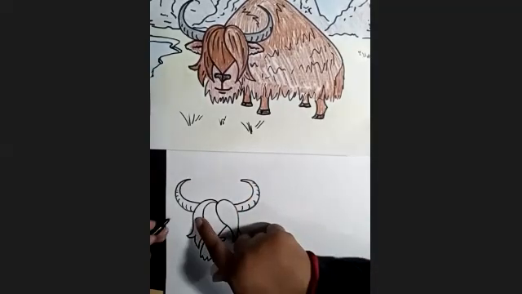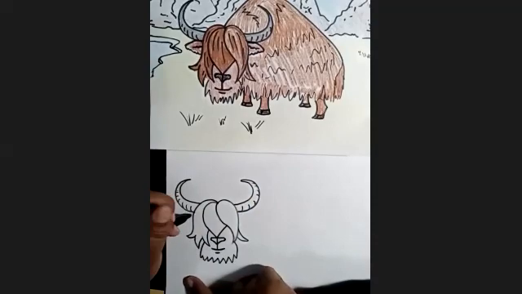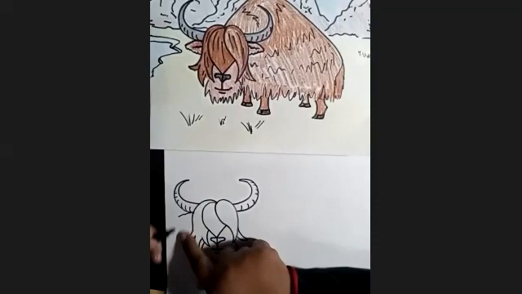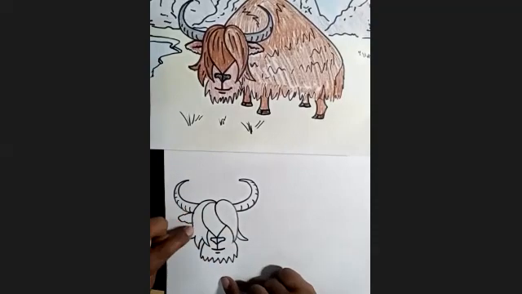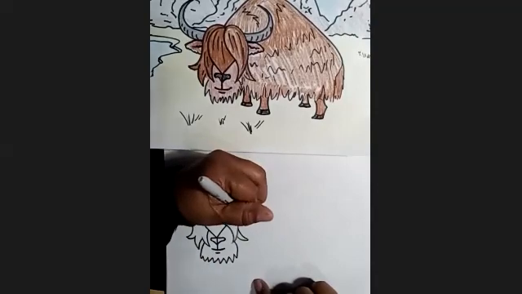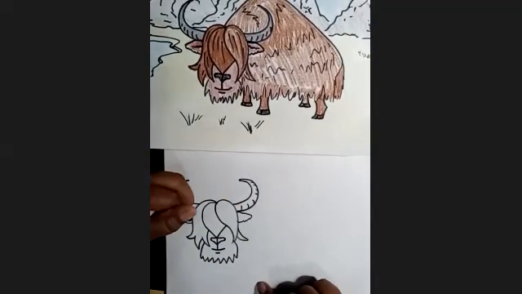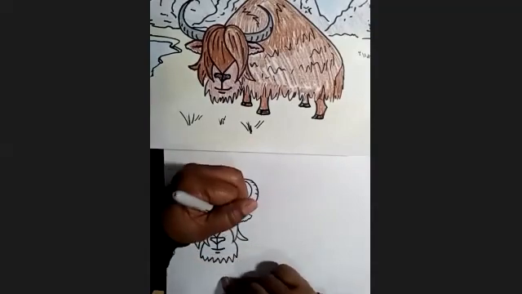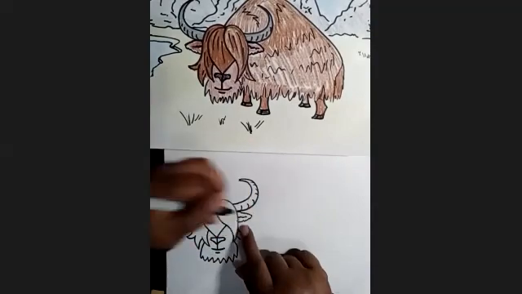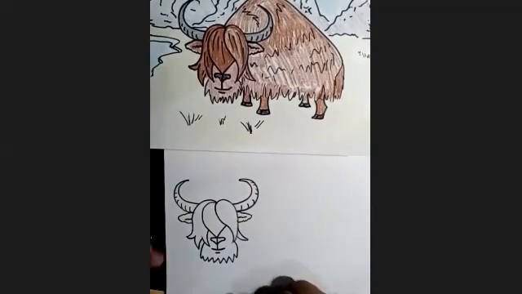Now let's go ahead for the ears. And the ears are really hairy too, because it's cold where they are. So I'm just going to make some wavy kind of little lines coming back, like a little wavy sideways V, and a little wavy sideways V. And then just a little line to show that there's just some hair where the opening on the ear is. But there's a little hair helping to cover that area too.